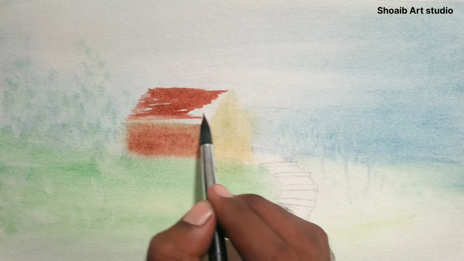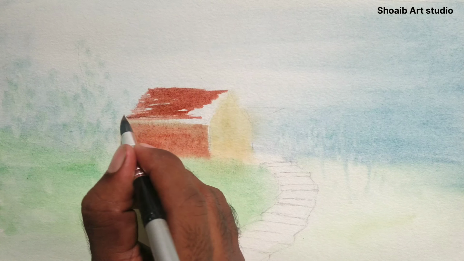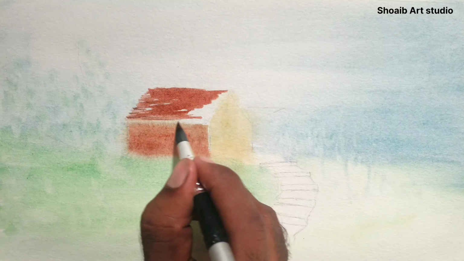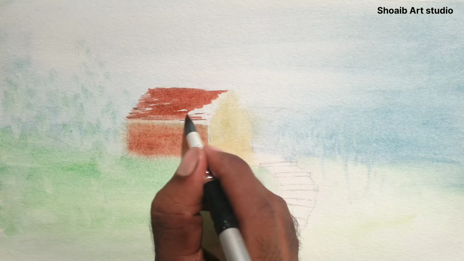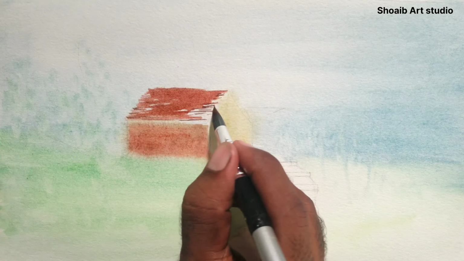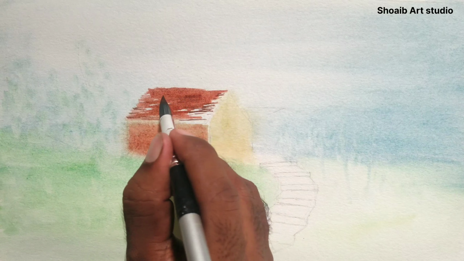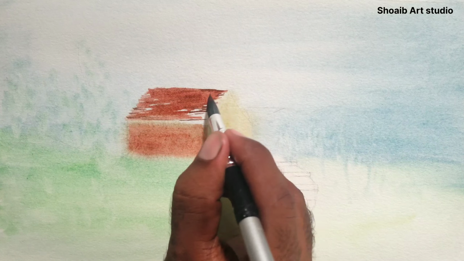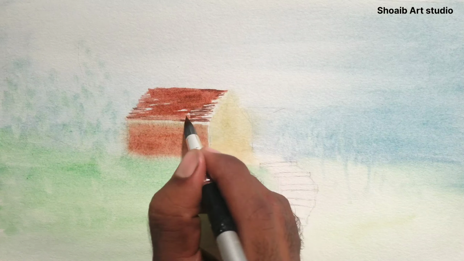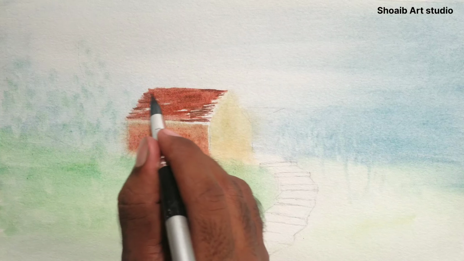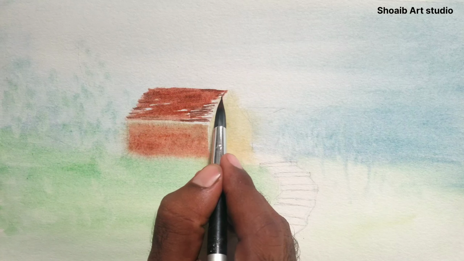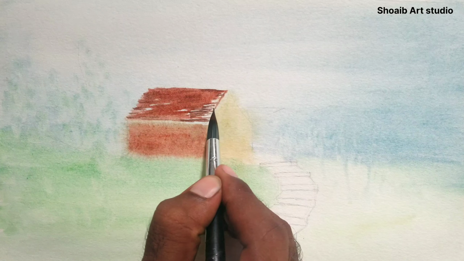I'm trying to give it texture with the brush. I will not use a gel pen in this painting. These lines will give texture in shape. So here will be the border.